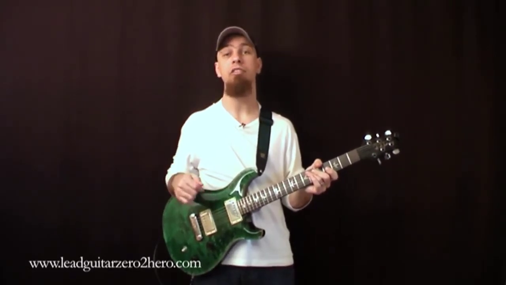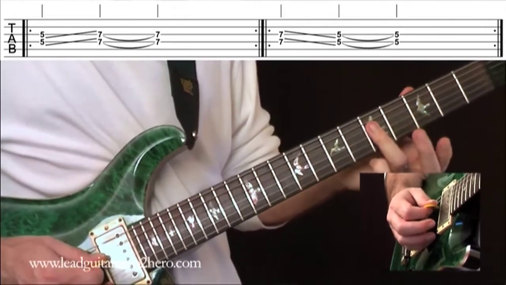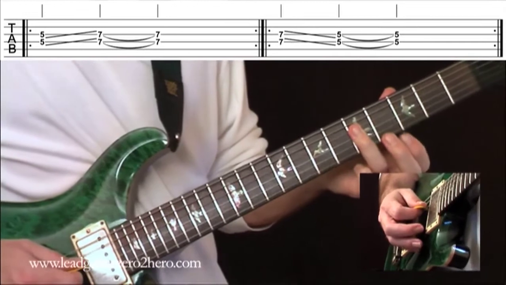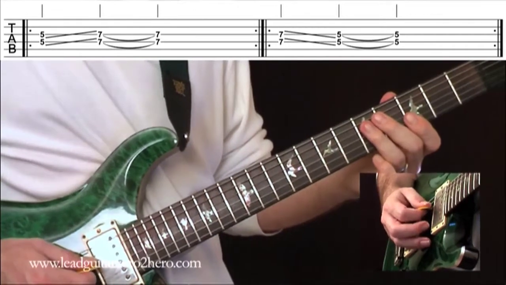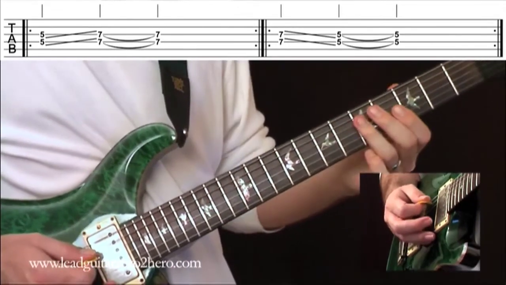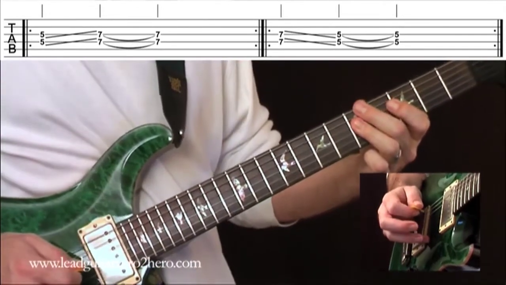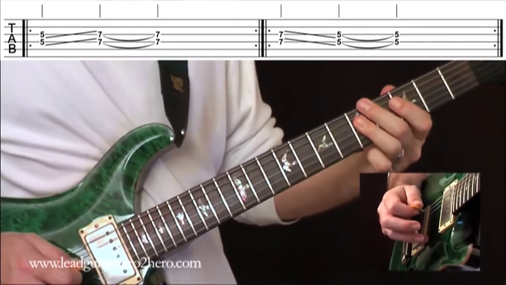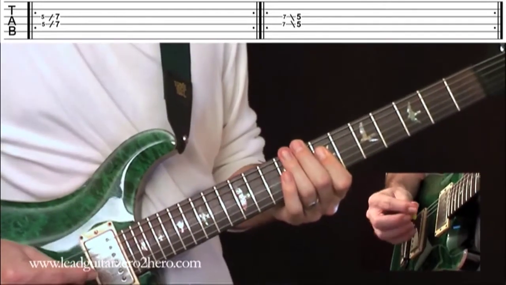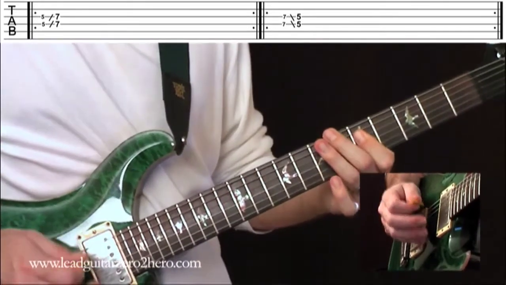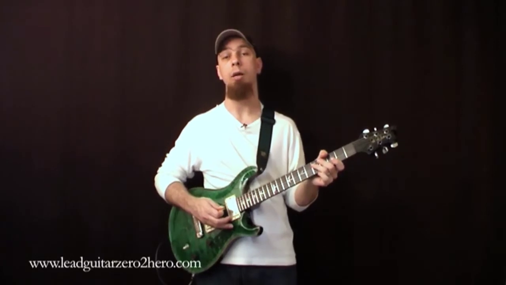Okay, so let's have a look at sliding double stops. A double stop is simply when I'm playing 2 notes at once with 1 finger. In this case, it's the 5th fret on the D string and the 5th fret on the G string. I'm picking those strings together, and then I slide them up 2 frets. I can do it downward as well. I can do it fast or down. Okay, now those were double stops.